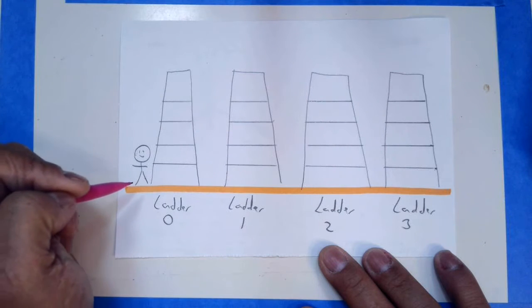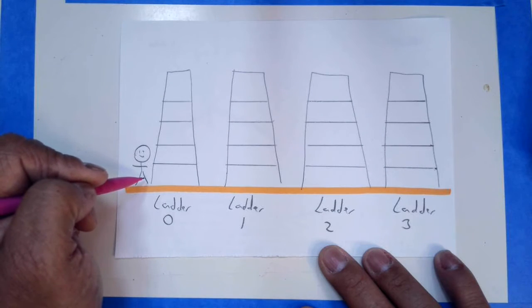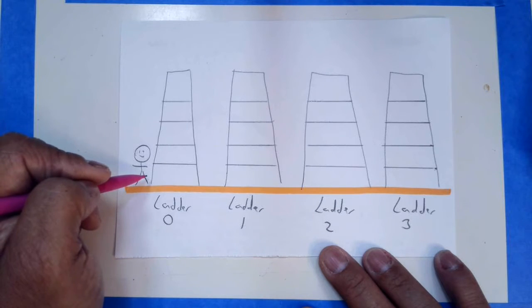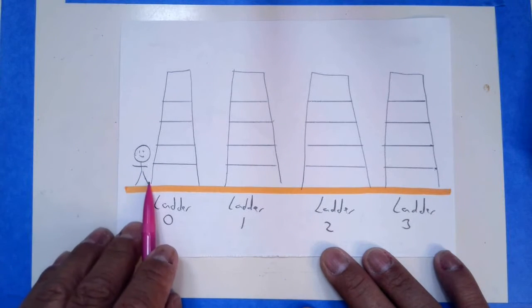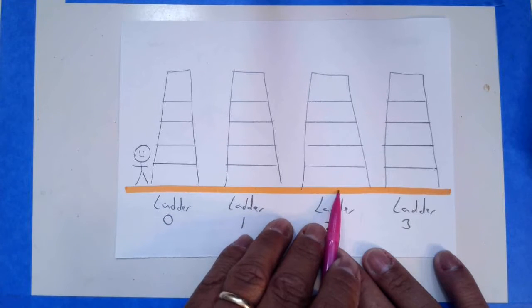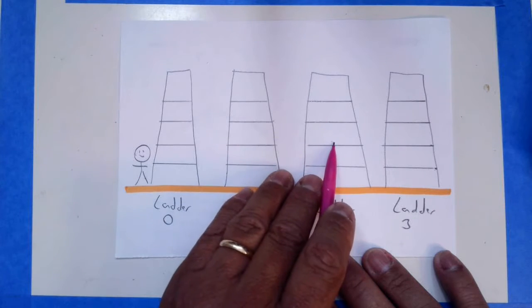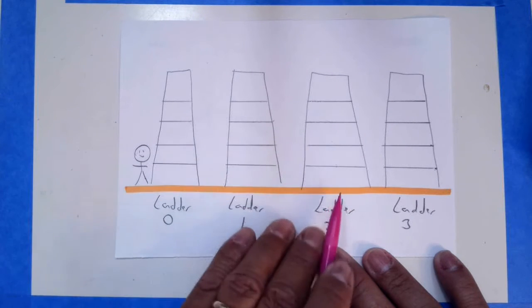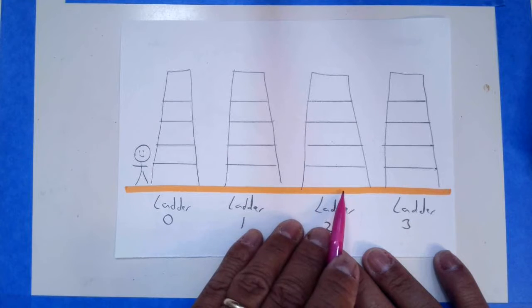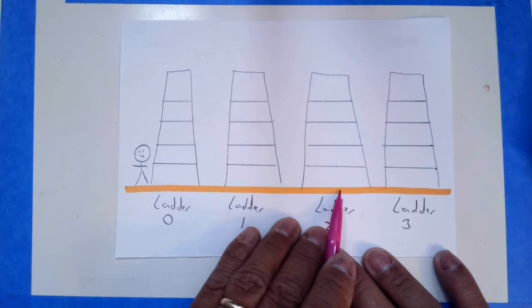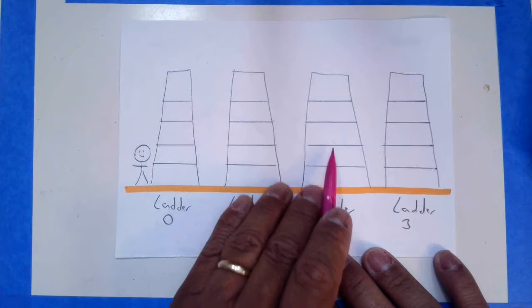This is a little person, and if they tell the little person to go to the 3rd step on ladder 2, that person has to go to ladder 2 and then go up to the 3rd step. 1, 2, 3. There's the 3rd step. You don't count this one. This is the ground. There are no steps on the ground for a ladder. This is step 0, if anything, because there is no step. Step 1, step 2, step 3.